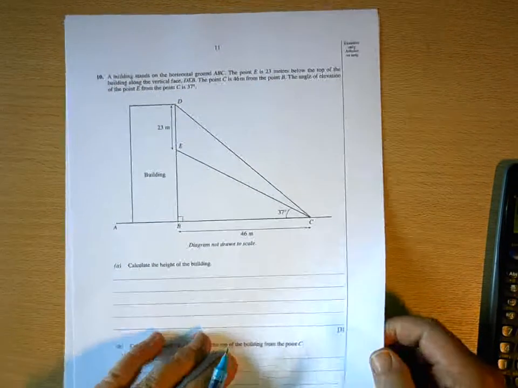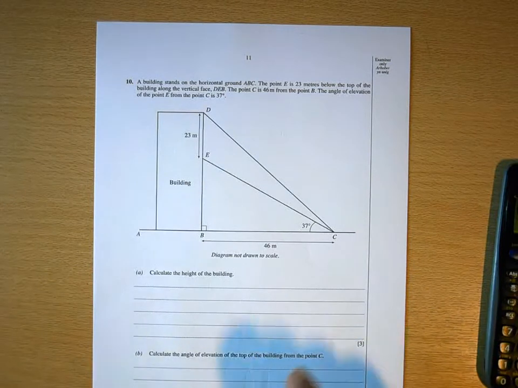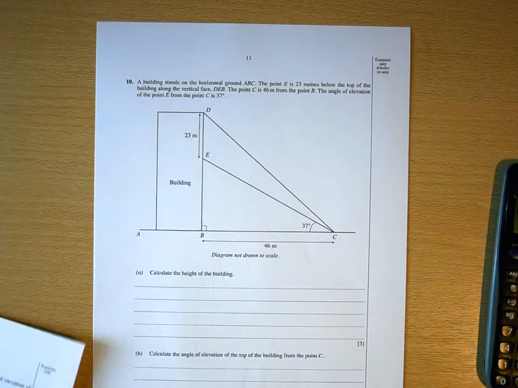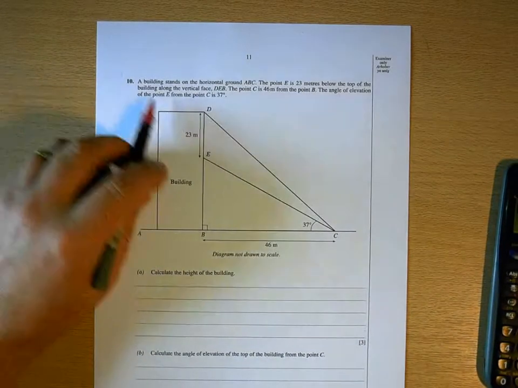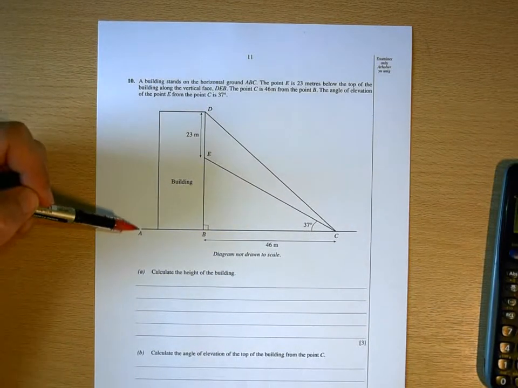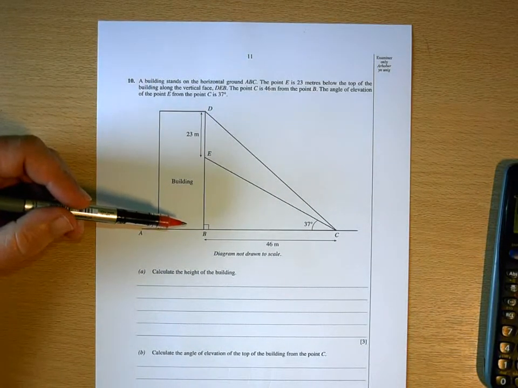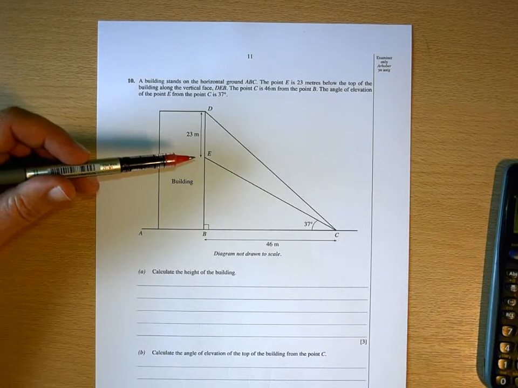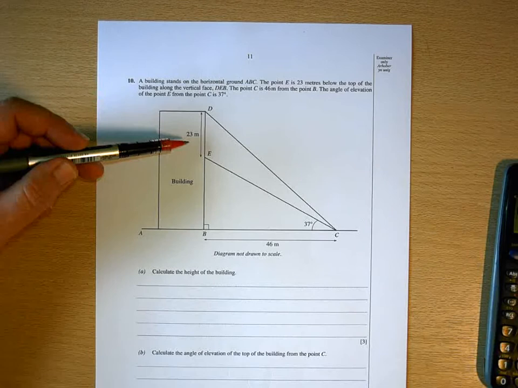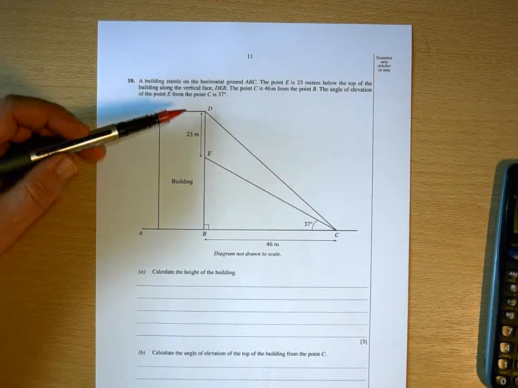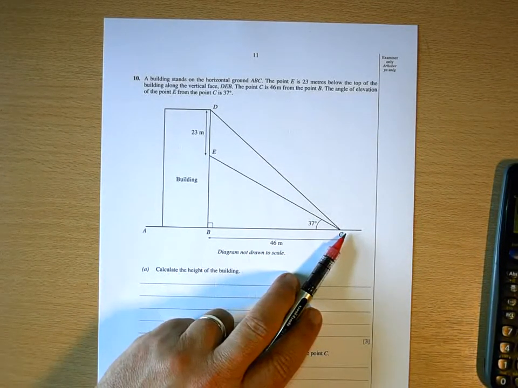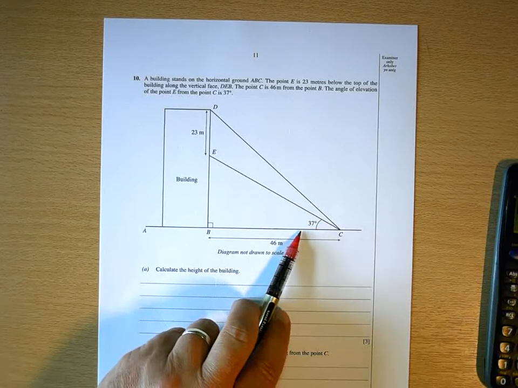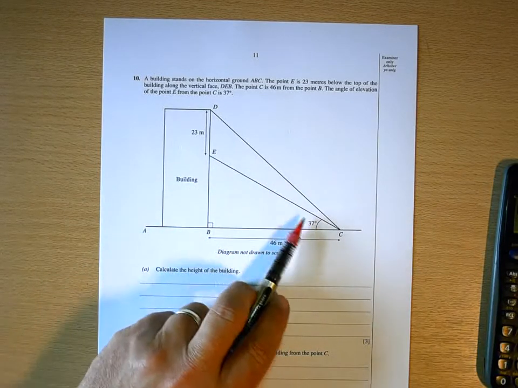Okay, next question. So we've got two more to look at. This is a similar one again, where we're dealing with a triangle within a triangle. So the context of this then, we've got a building which stands on a horizontal ground ABC. The point E is 23 meters below the top of the building along the vertical face. So from D to E is 23. The point C is 46 meters from the point B, so that's our horizontal distance there. Angle of elevation, the angle of turn from horizontal up to the point E is 37 degrees.